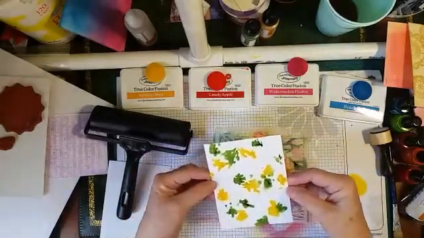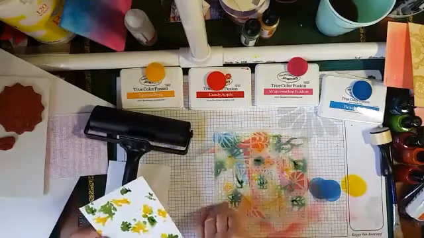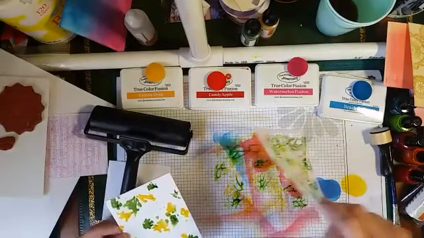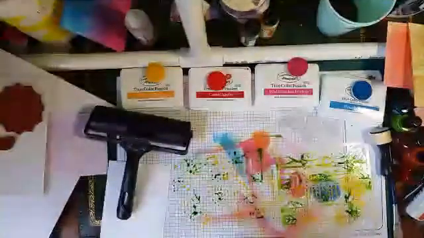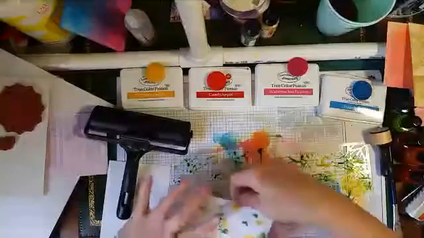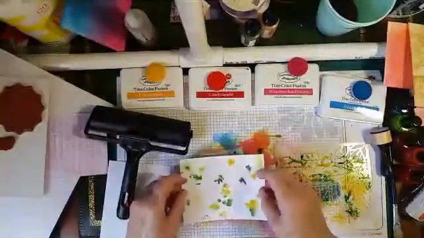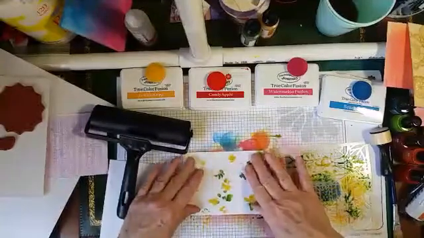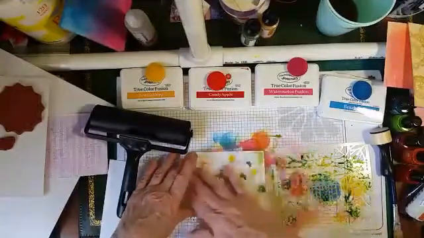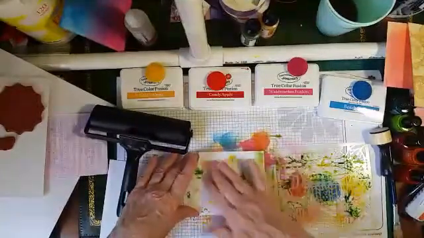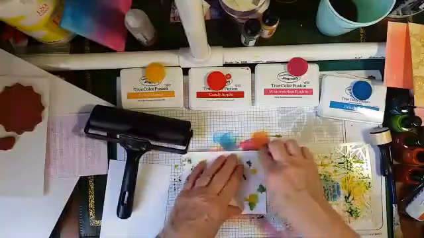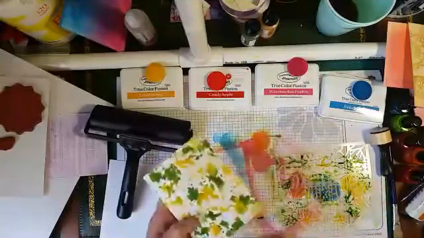Well, that's kind of weird looking. But now I'm going to pull this up. I have two surfaces now that I can use. And I think I'm going to go right here on this paper. I'm going to put the same piece in again. See what we get this time. And if I want more, I will take the ink off of the back of the stencil.